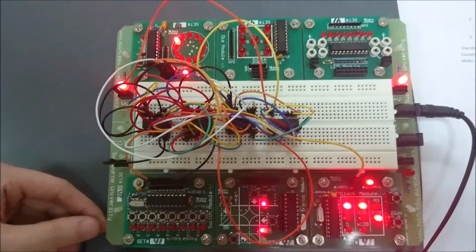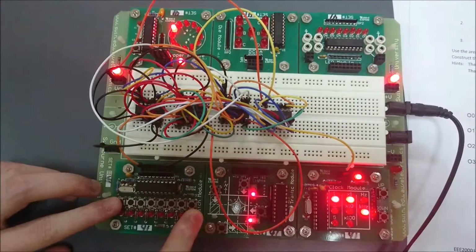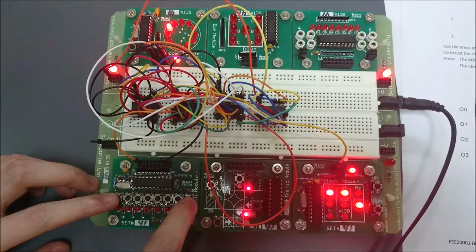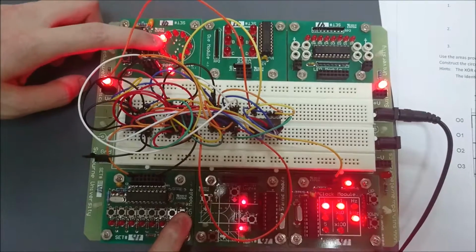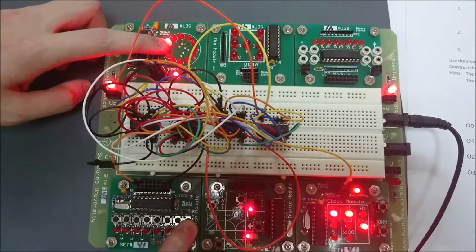So this switch here is the enable stepping, EN, and here is the control for the direction of the stepping, and this one is the motor emulator.